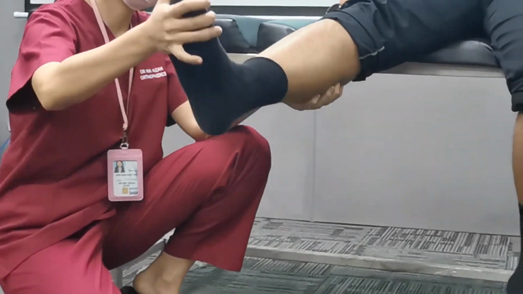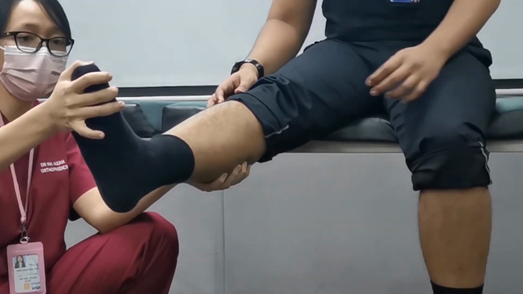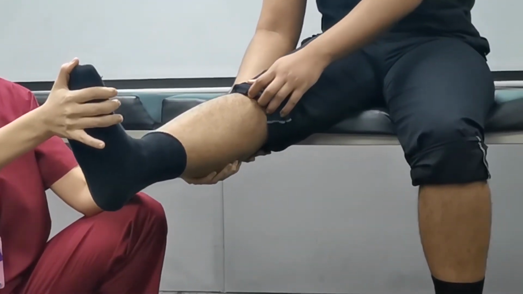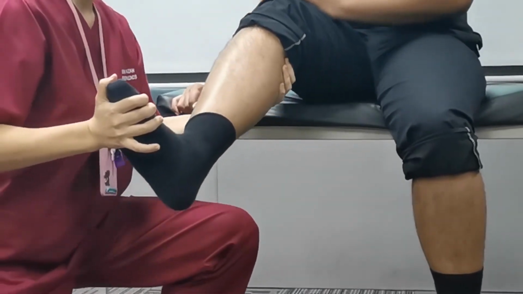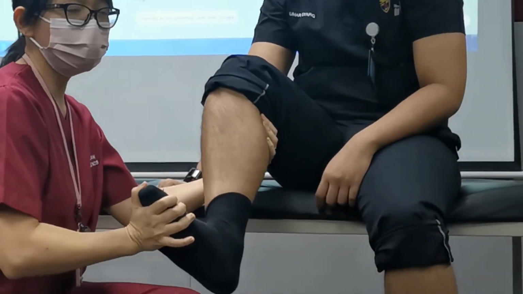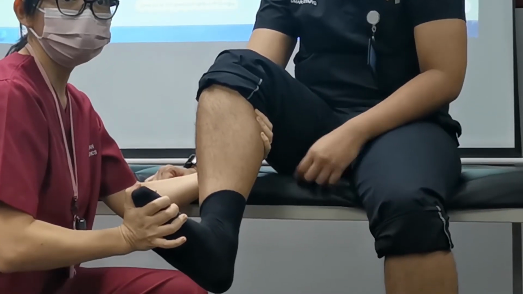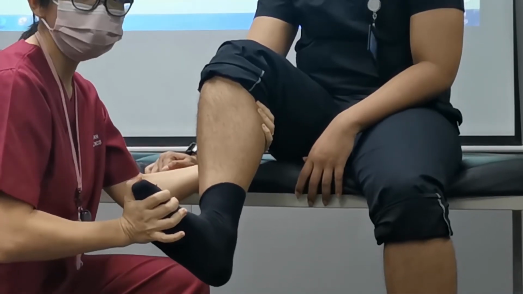So what we do is, with the knee in full extension, maybe you only can get neutral. So you bend the knee, and if you see there's increase in dorsiflexion, that means it's positive.